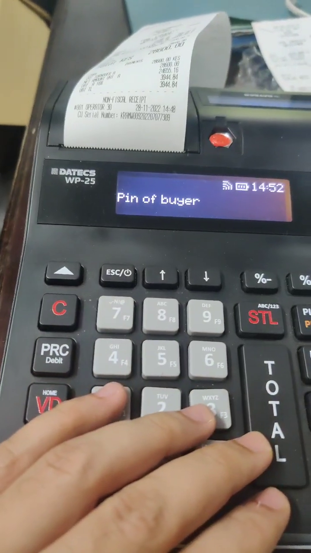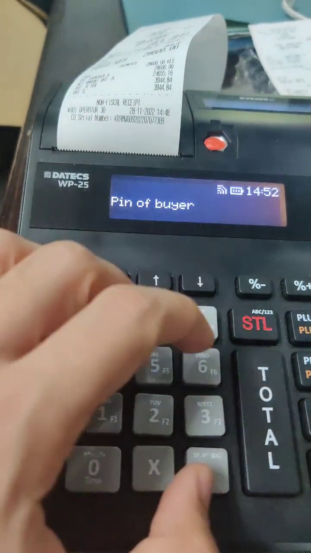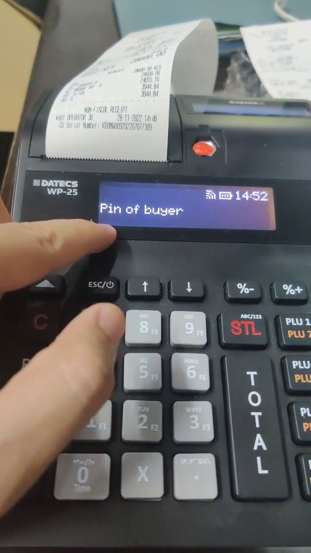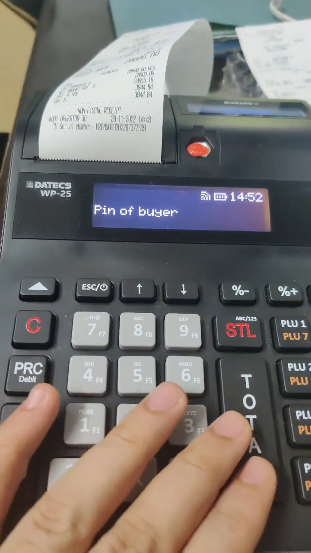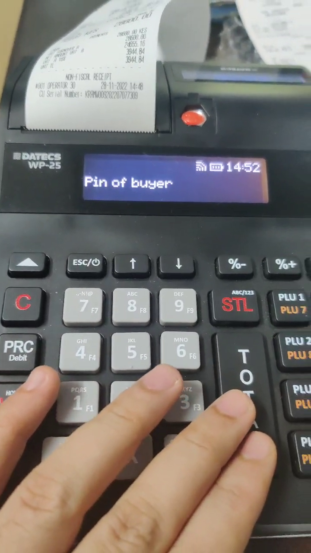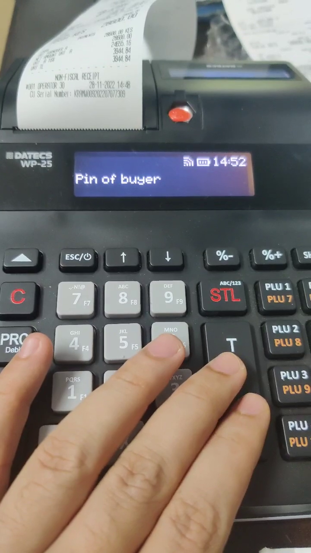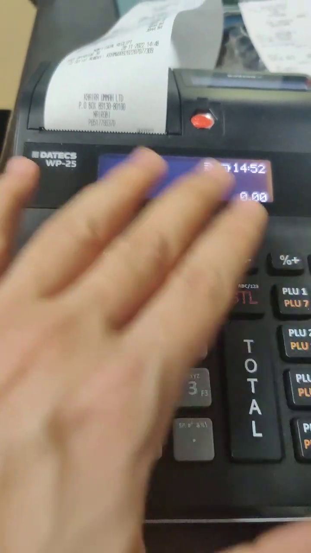So if you're doing it for a company, you have to put the PIN of the buyer, then it's going to validate with the system, and the name of the company is going to come. But if you're just selling cash and it's a walking customer who doesn't have a PIN number, or it's not a company basically, you just press enter, and this is where you start.